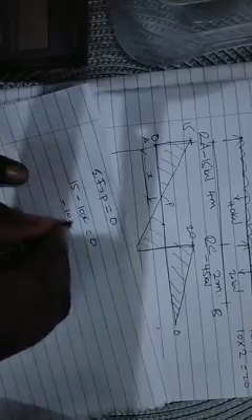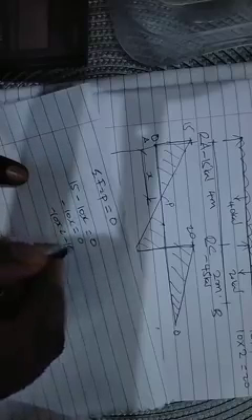So negative 10x is equal to negative 15. Divide by 10, divide by 10. So x is equal to 1.5 meters. That's how we have gotten x to be 1.5.